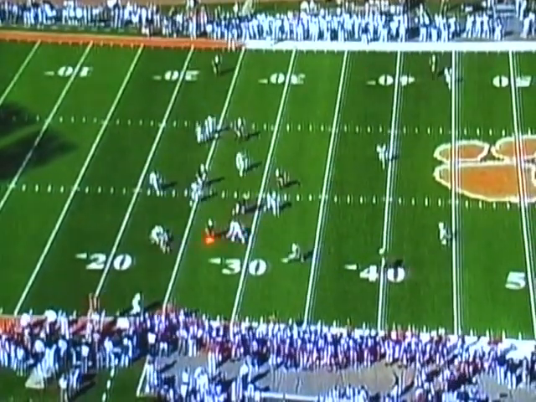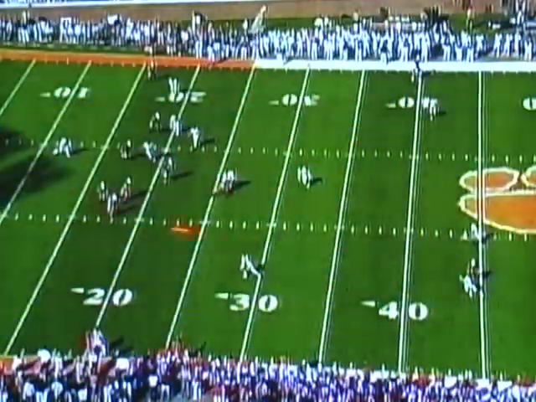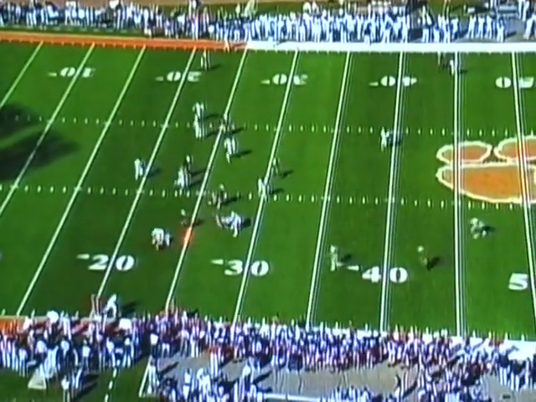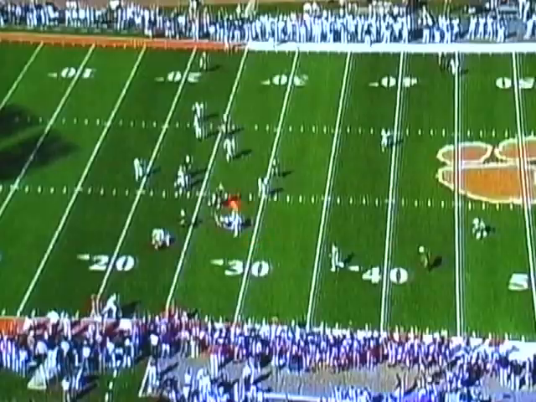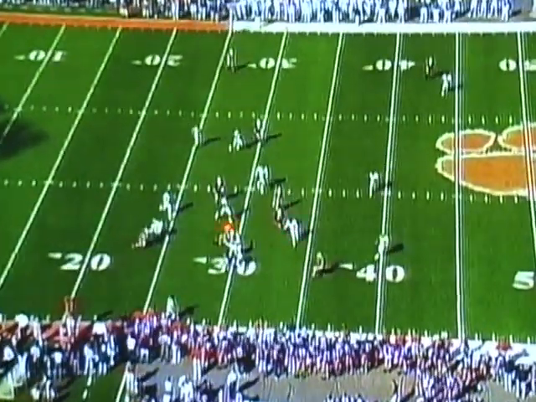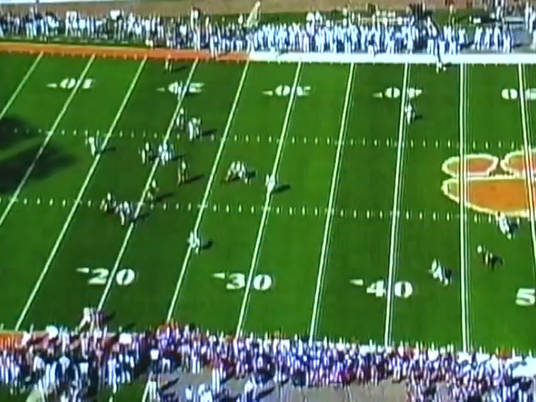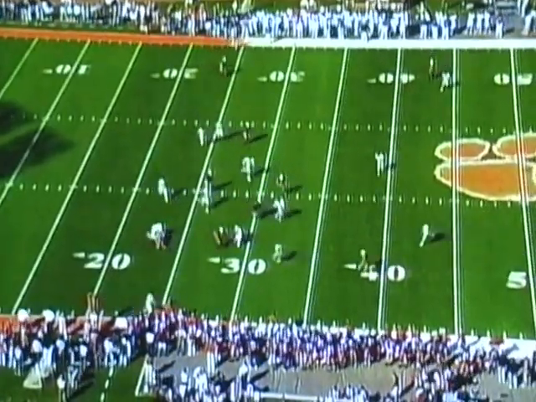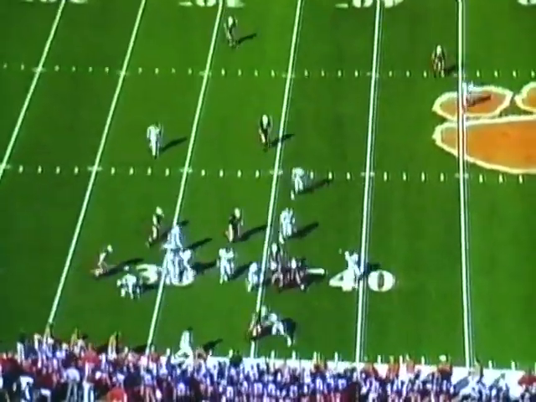Center's in the alley, he throws in the alley. Guard's flat down the line, he's got the trap. He rolls the trap. Center's in the alley, the backside guard's trying to get the linebacker. We're off to the races. Let's look at it from the end zone. It'd be better to look at it from the end zone.